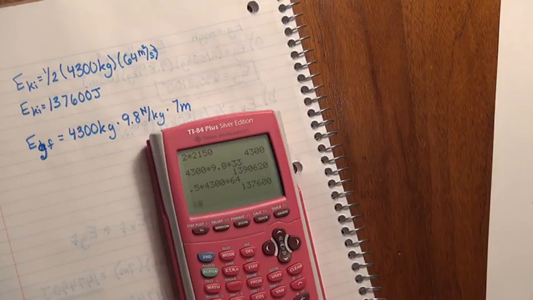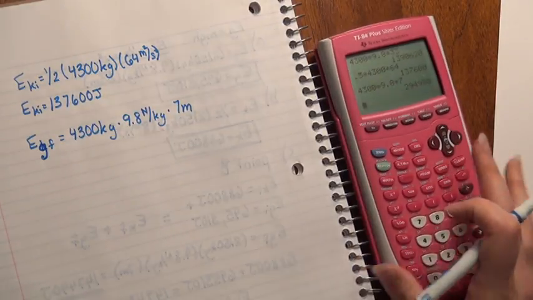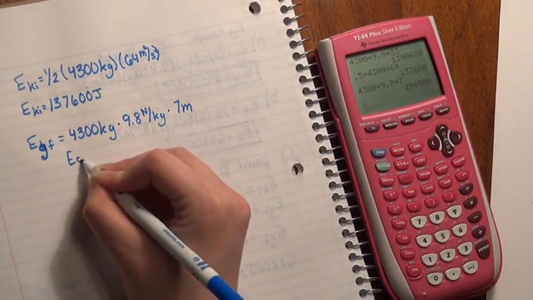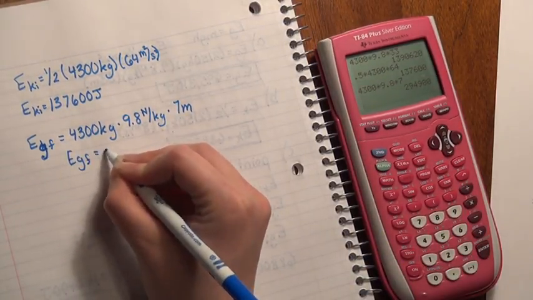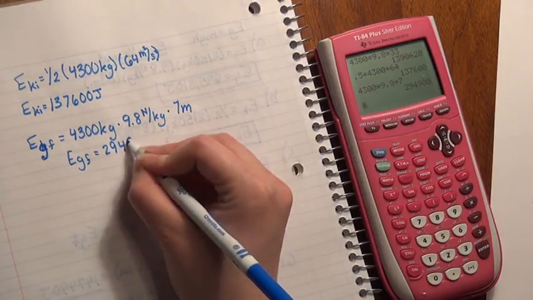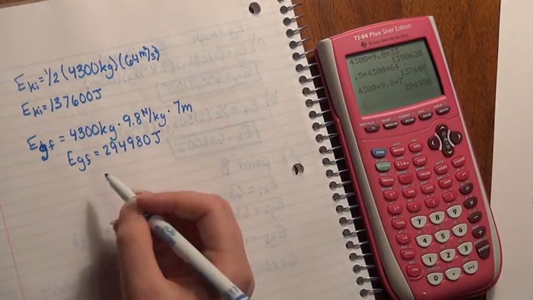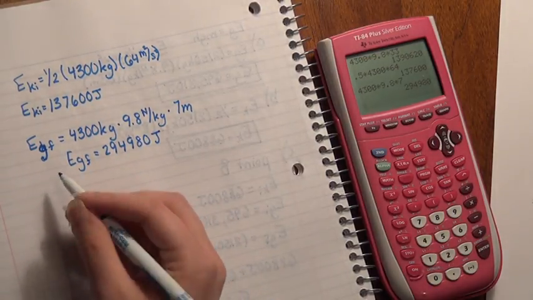So we have 4,300 times 9.8 times 7, and that gives us that EGF is equal to 294,980 joules.